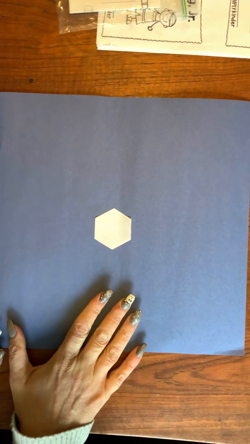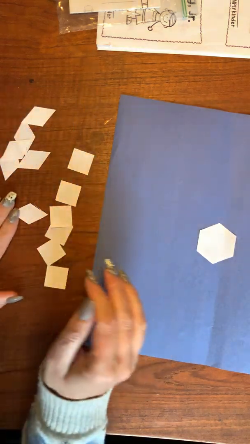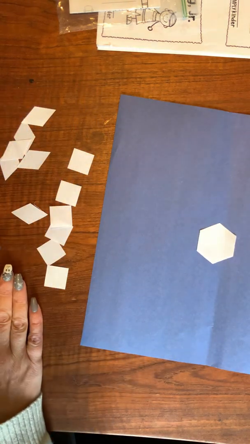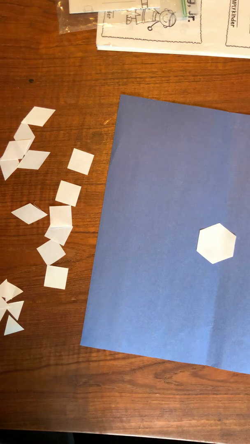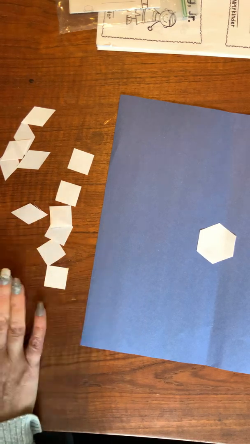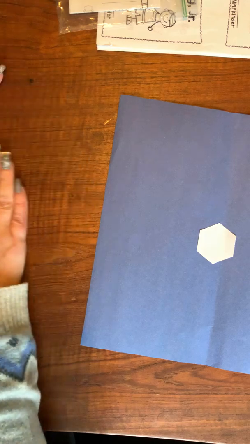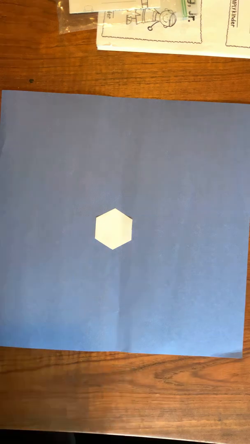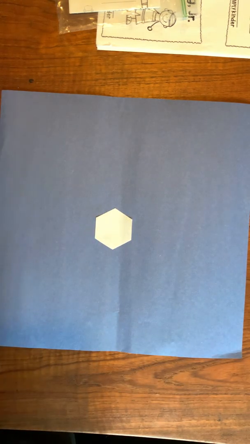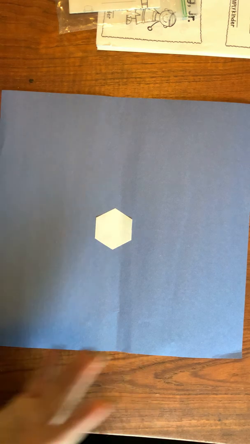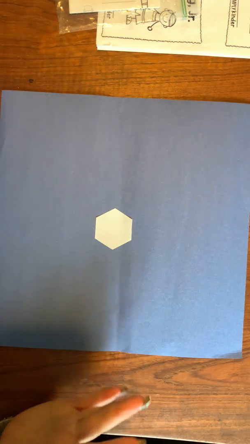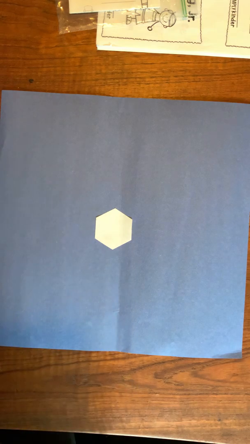Now, you have a paper like this, and you have a bag that is full of some shapes. You get to pick which shapes you want to use. Now, all snowflakes are different. They're all unique. So before you do any gluing, I want you to play with those white paper shapes and try to build your snowflake without glue first. Then once you like the way your snowflake looks, you use glue.